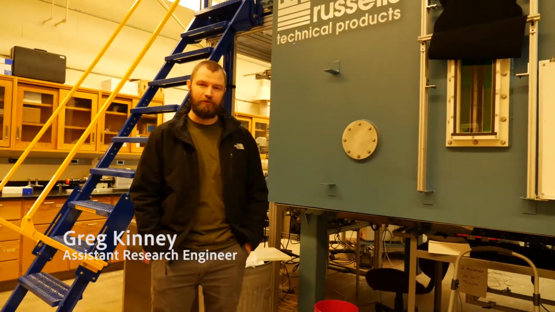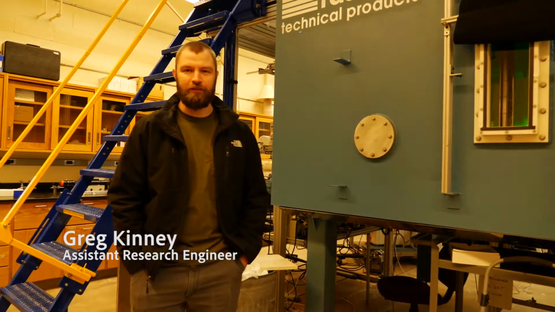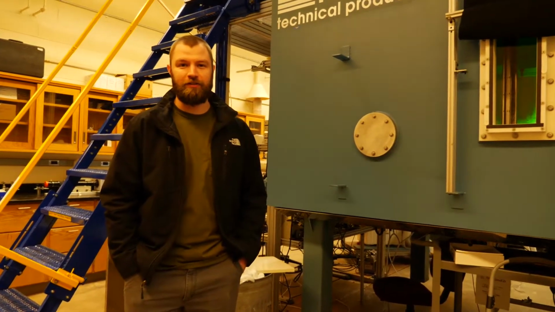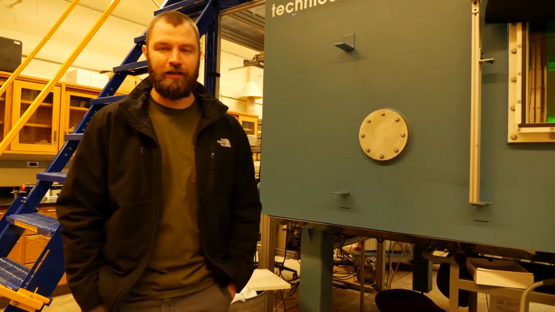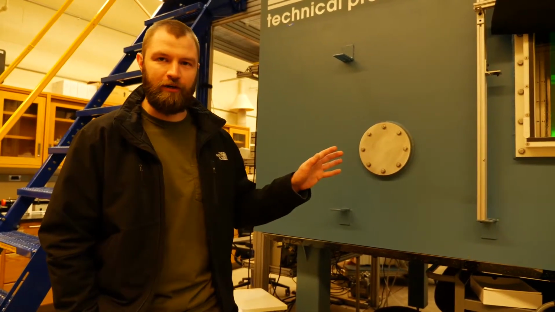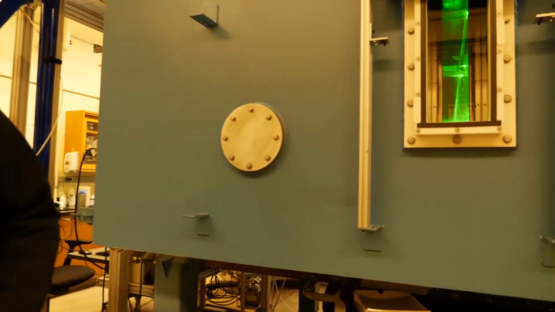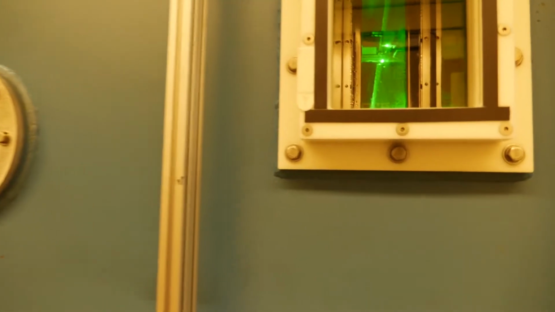This is the cloud chamber at Michigan Tech. It's a laboratory facility where we study the impacts of aerosols and cloud interactions on the environment. So it's a controlled environment where we control temperature, pressure, and the humidity, and we actually form clouds inside.